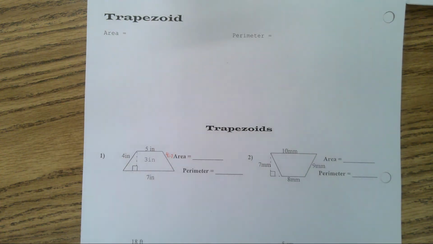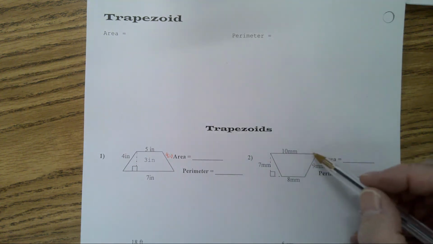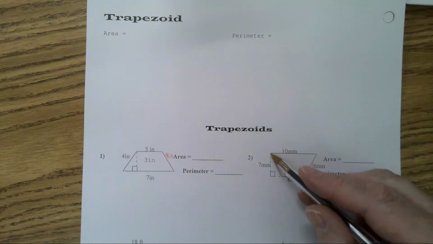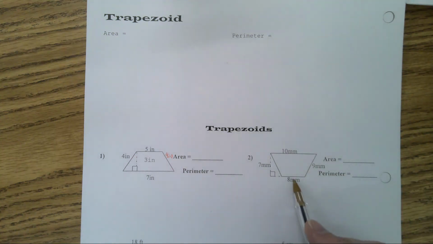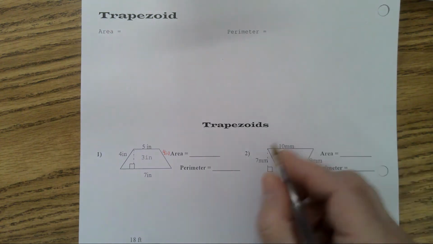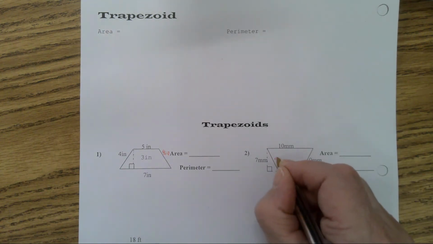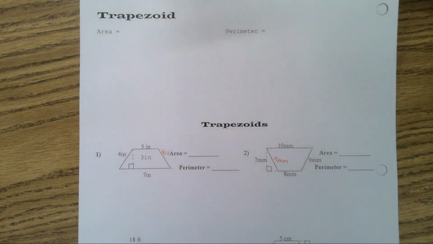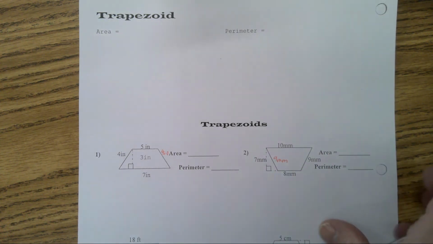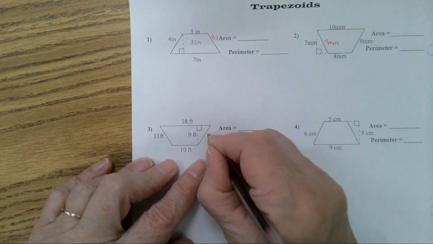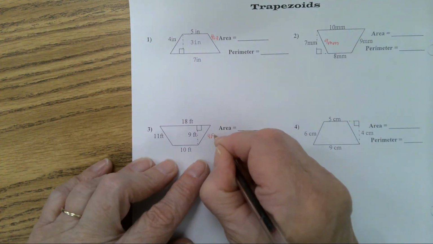Everyone added that? Okay, if this side is 9, let's say these are, if you folded them, it would be the same thing. They have folding identity. So let's just put that this is 9 millimeters also. So this side's going to be 9 millimeters. Okay, let's just say for all of these trapezoids, let's say this side is also 11 feet.